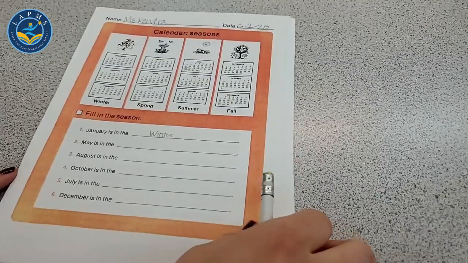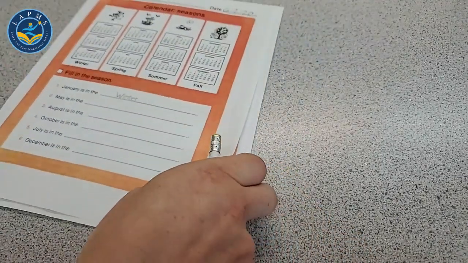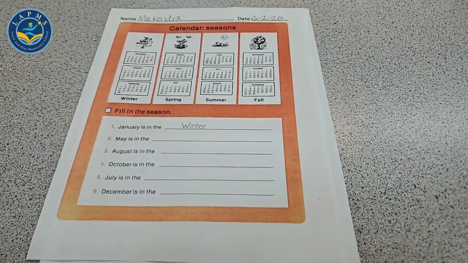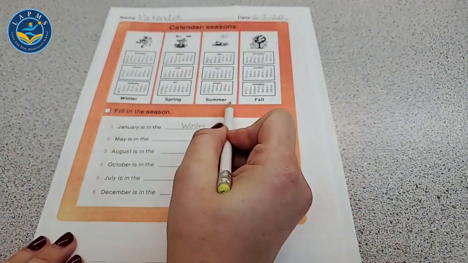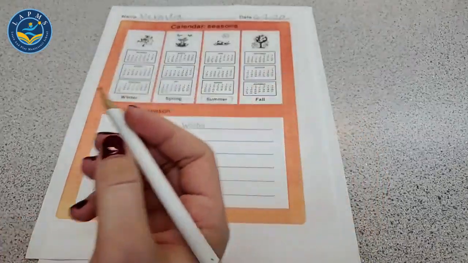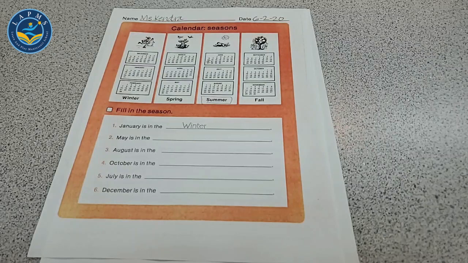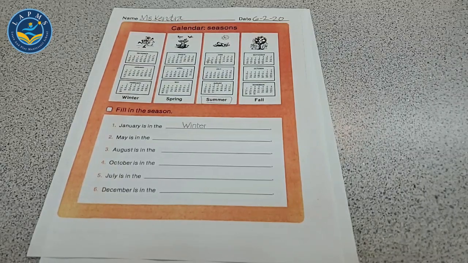Well, what do you know about these seasons? There's 4 seasons, right? So summer is the hottest of all the seasons, right? So when it's summertime, we wear jackets? No, not jackets.